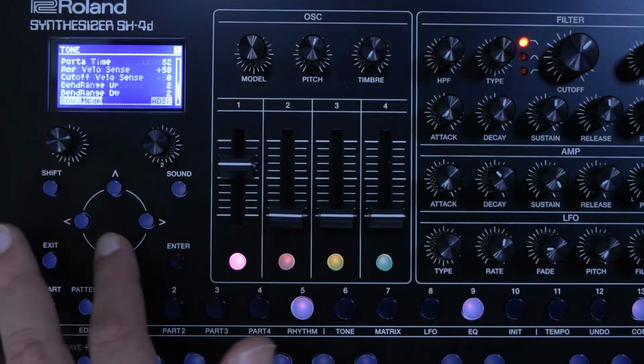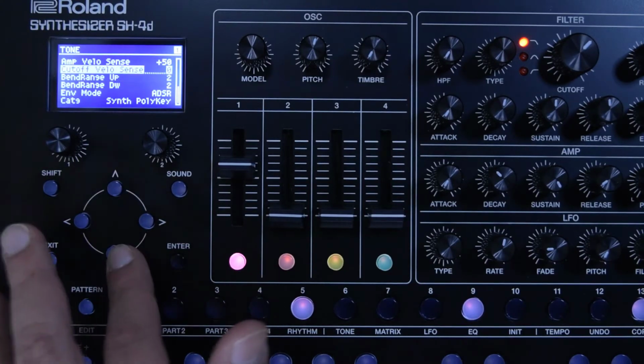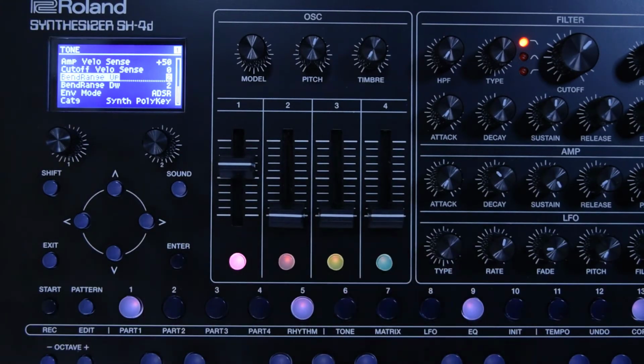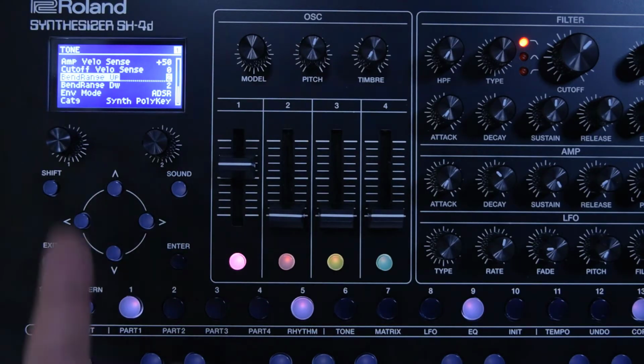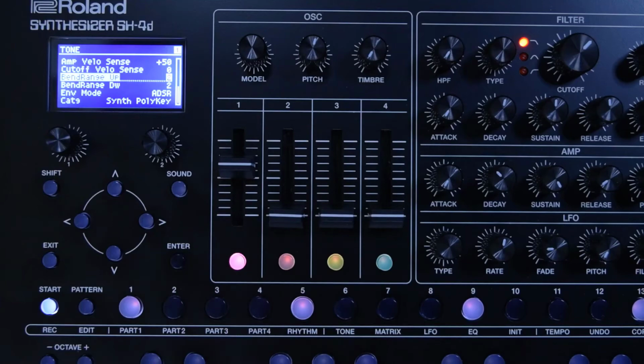Now, coming up next is going to be the bend. Right here, we don't have a bend, but if you're using a MIDI keyboard, you can decide how much up or how much down you go in the bend range.